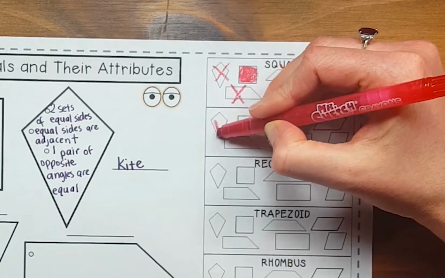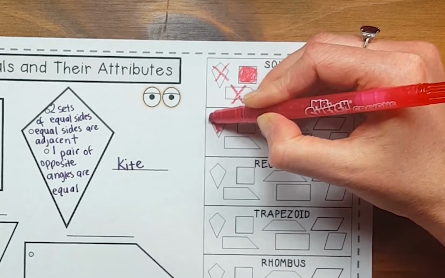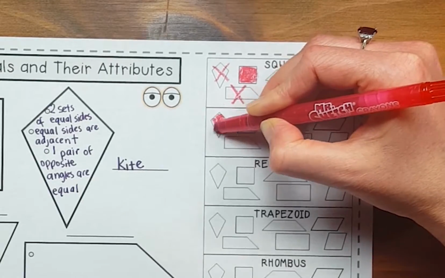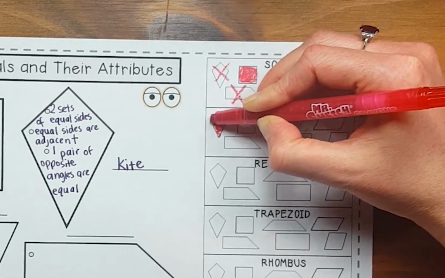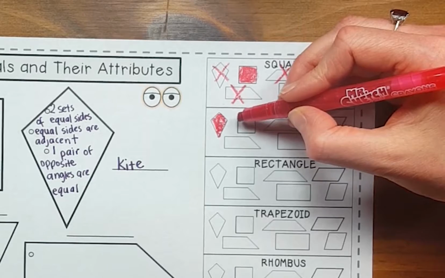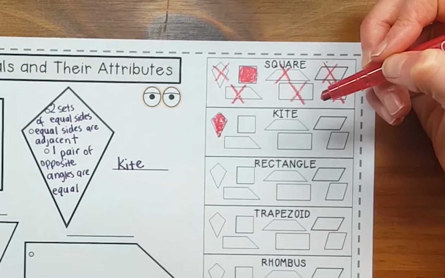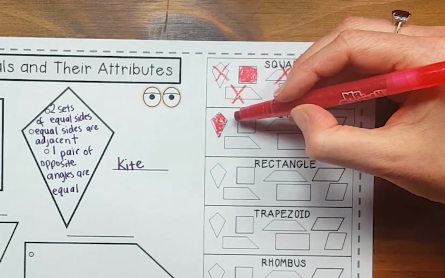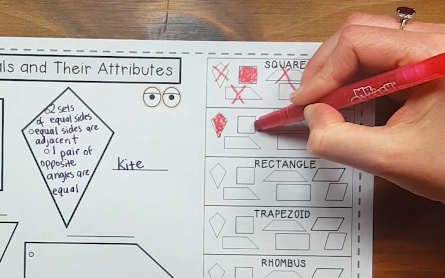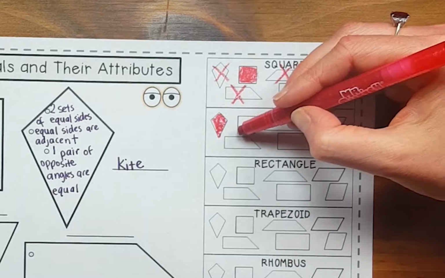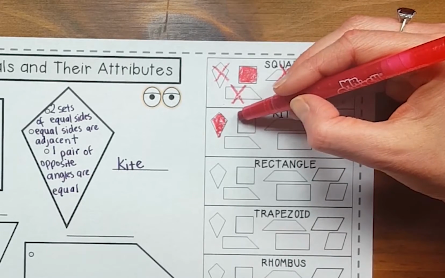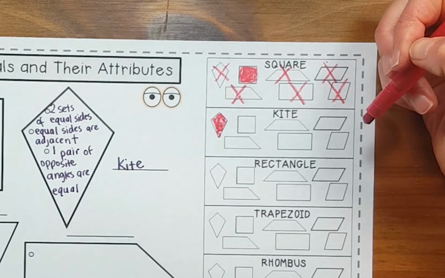I think this one's a kite. What about this one? It has two sets of equal sides. Does. The equal sides are adjacent. Oh, but it has two pairs of equal angles. That can't be it.